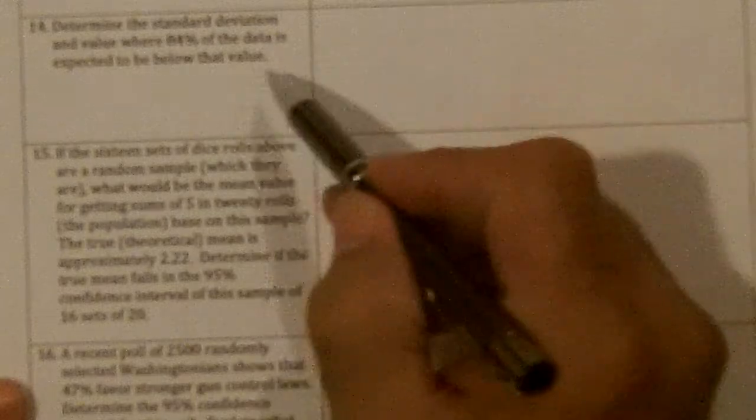Determine the standard deviation and the value where 84% of the data is expected to be below that value. So we're going to figure out the standard deviation for this. You would have 0 minus the mean, 2.375, squared, and there's 2 of those, times 2.